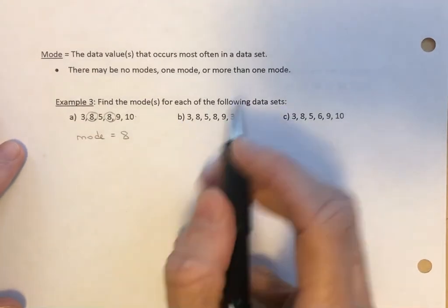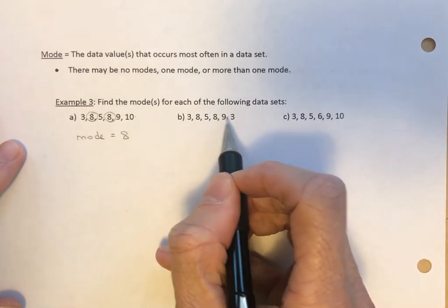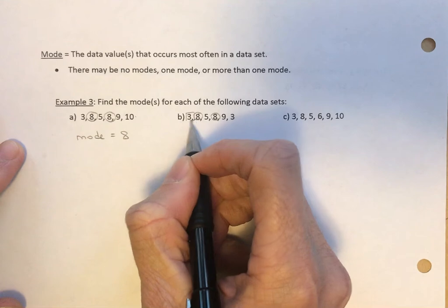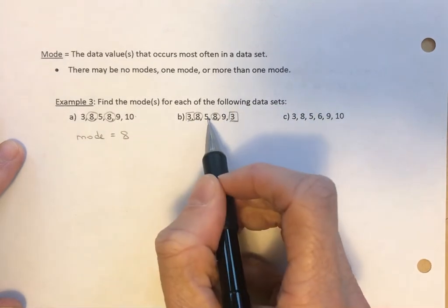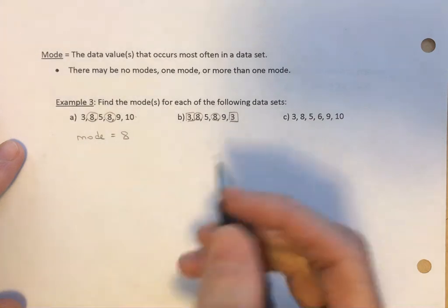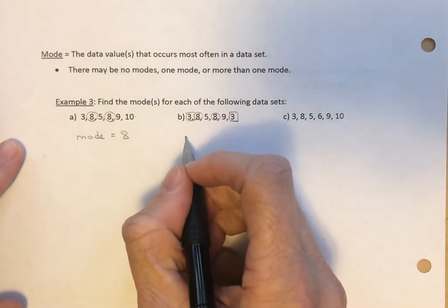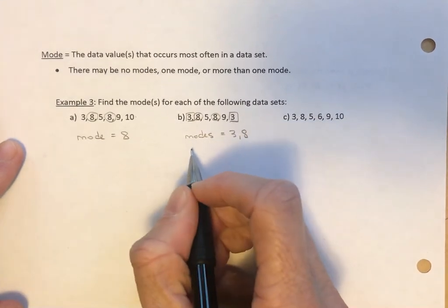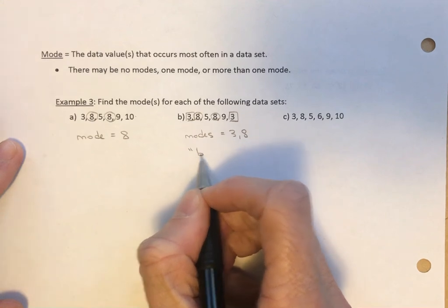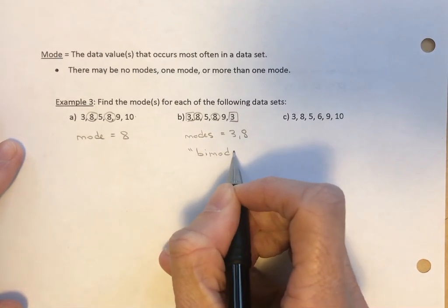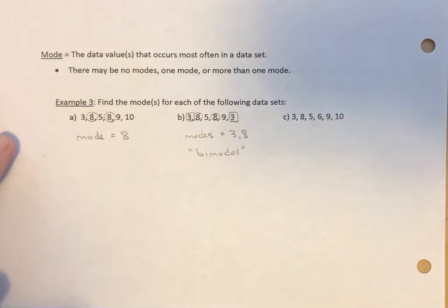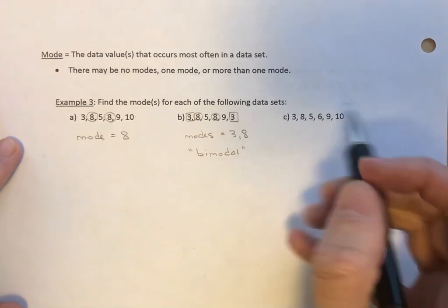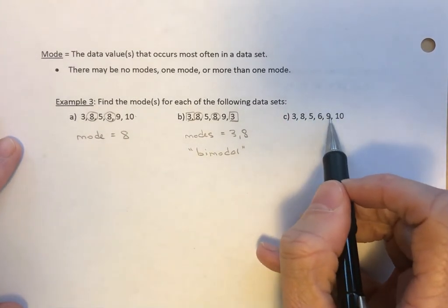Data set B, 3, 8, 5, 8, 9, 3. Well, 8 appears twice, like before. 3 also appears twice. 5 and 9 appear one time only. So we have two modes. The modes in this case are 3 and 8. And just to let you know, because we have two modes, this is called bimodal, the prefix bi, of course, meaning 2.